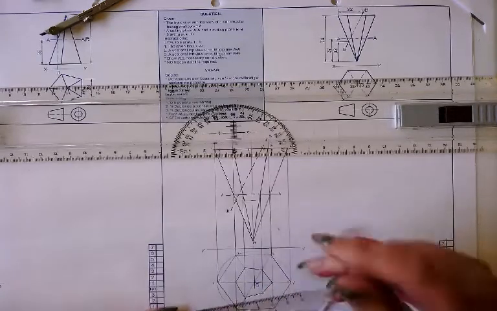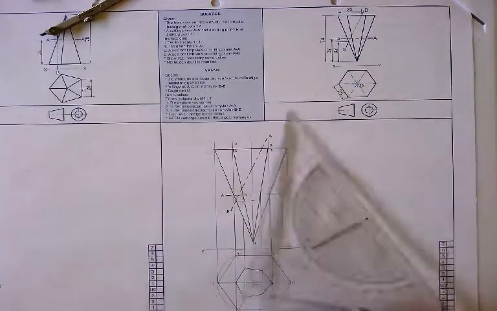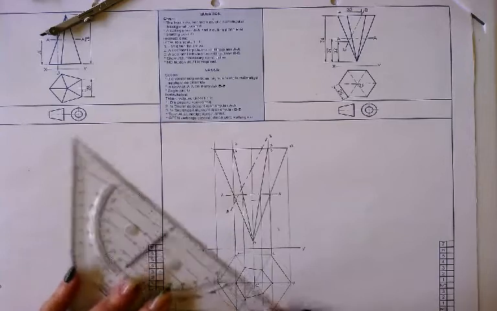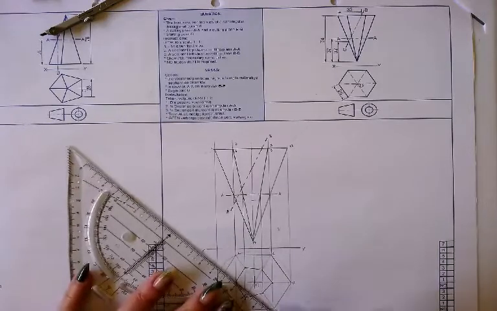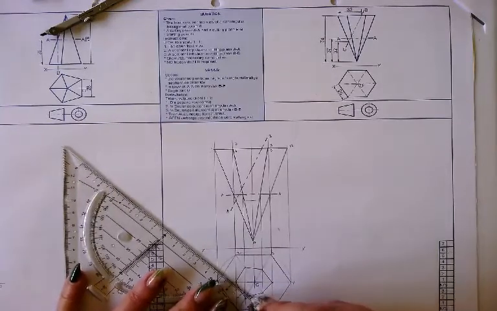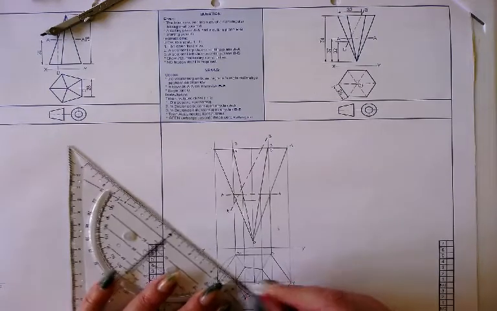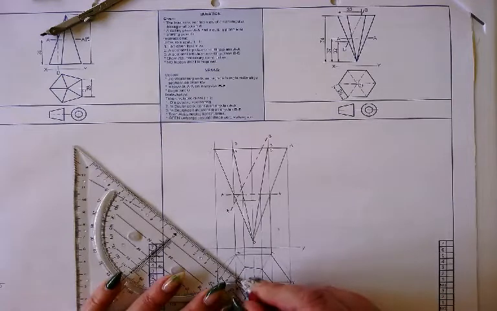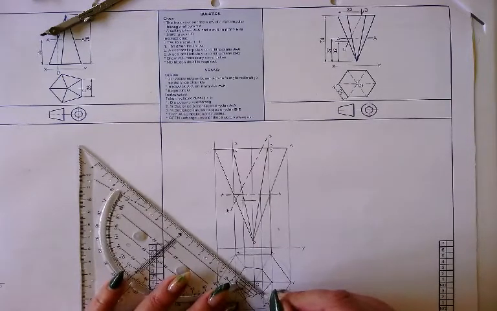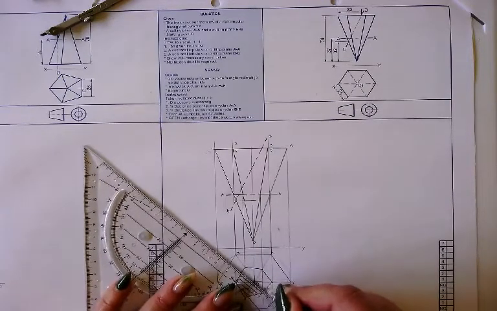Okay, so there's my cut, and then I need to hatch it on a 45-degree angle, and it's a very small piece. And now the rule is we do not show hidden detail on a cut. Okay, so only on the sides of the cut.